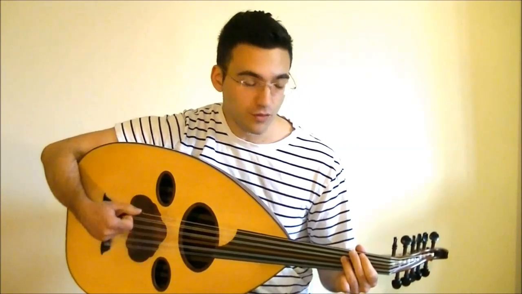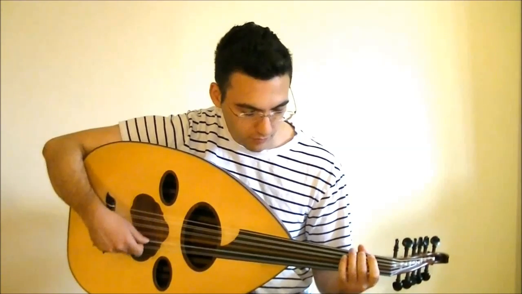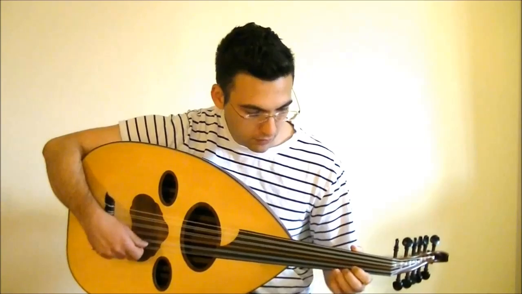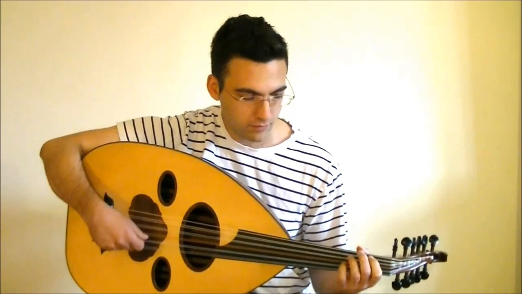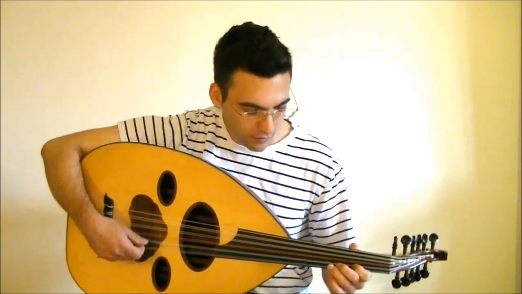Now use the notes from Jins Rast on G to move the momentum and pause on D. So that you can modulate into Maqam Hijaz on D. After you've played Maqam Hijaz, now use Jins Rast on G to move up to the D on the higher octave. Here it was Jins Rast on G.